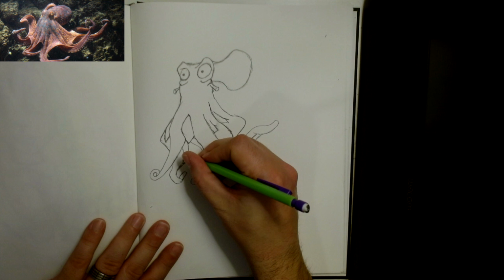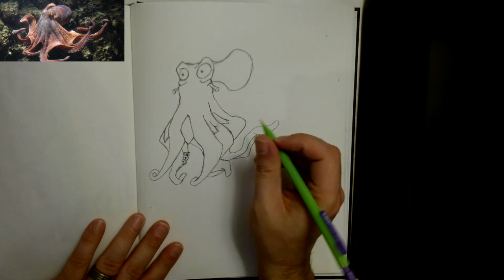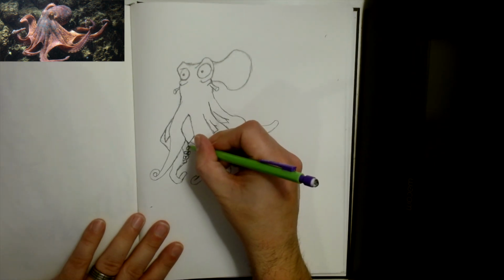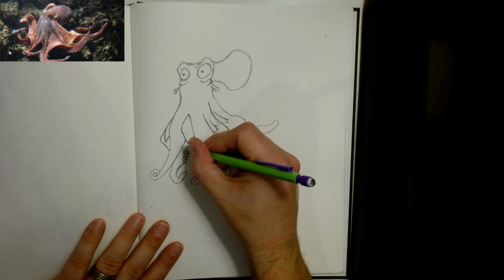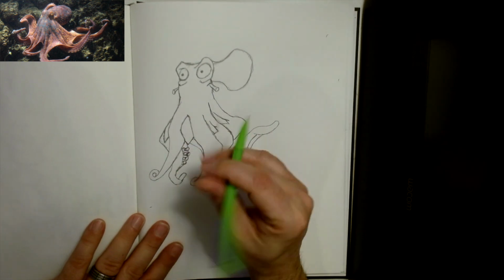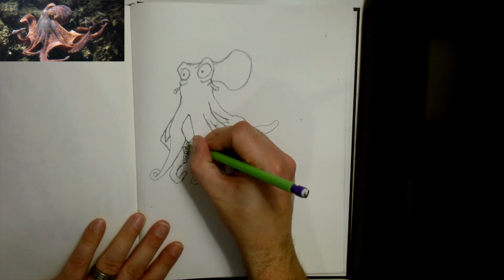Kind of make them a little larger than what you actually see on the octopus itself. Again, I'm just kind of cleaning up inside those areas.